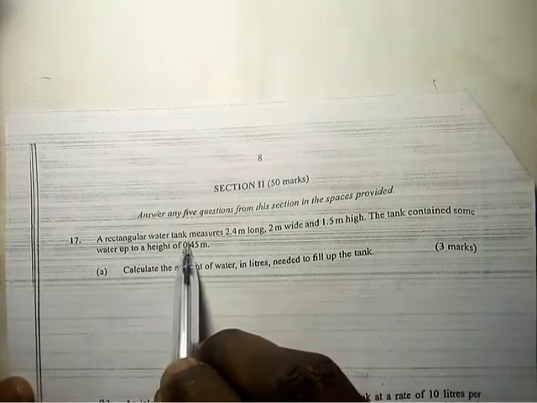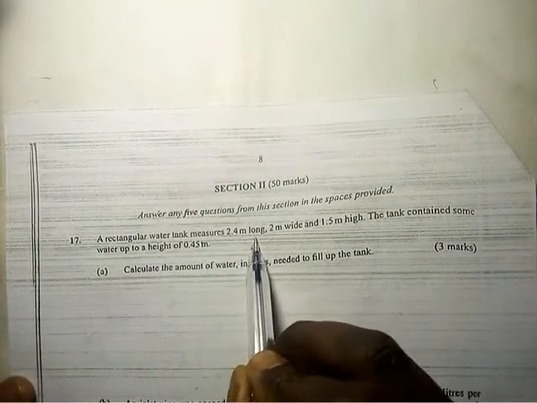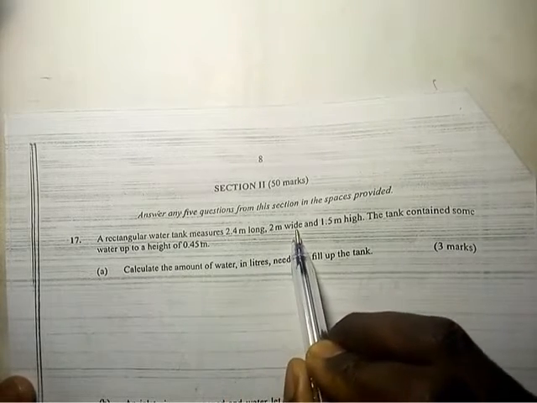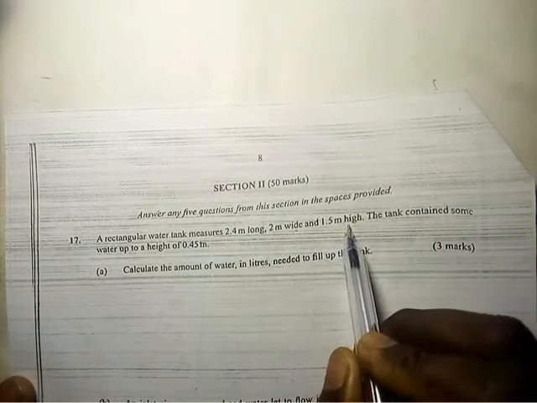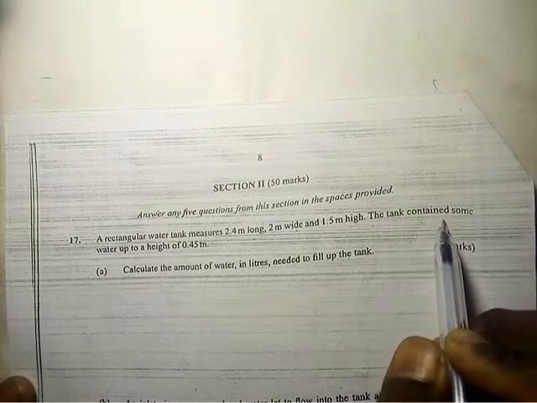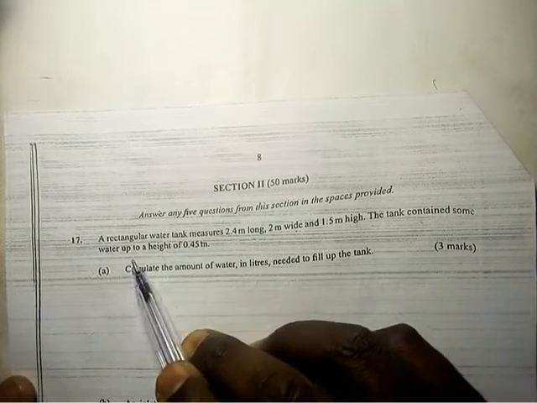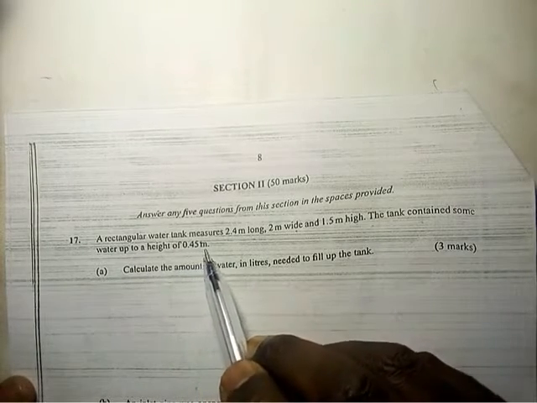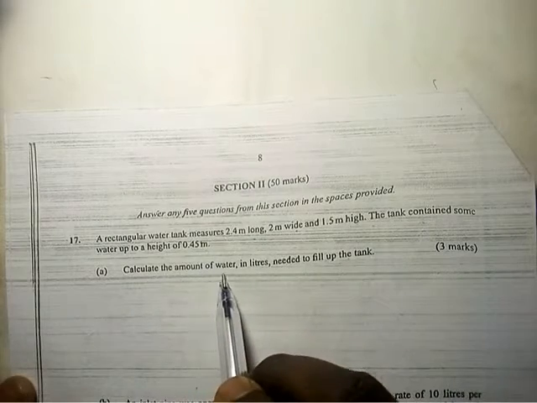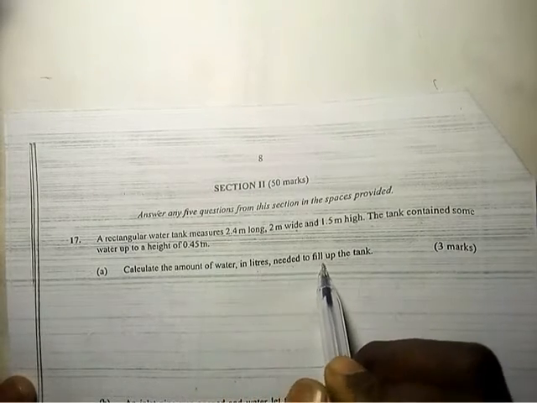A rectangular water tank measures 2.4 meters long, 2 meters wide, and 1.5 meters high. The tank contains some water up to the level of 0.45 meters. Calculate the amount of water in liters needed to fill up the tank.